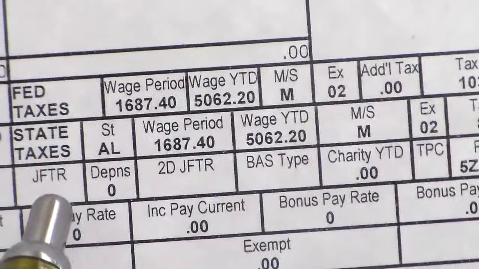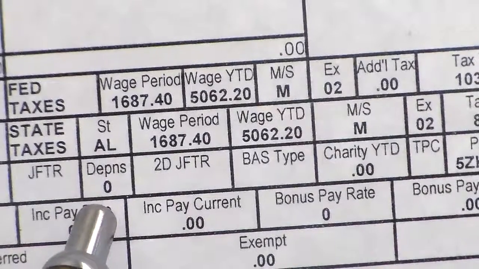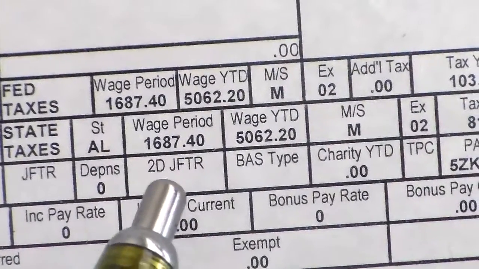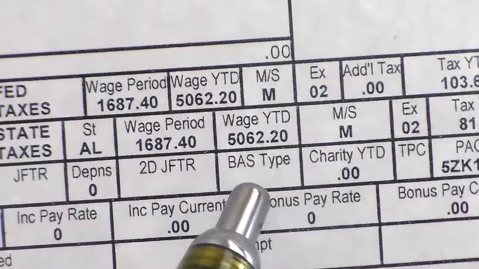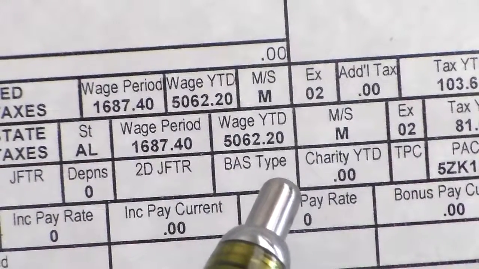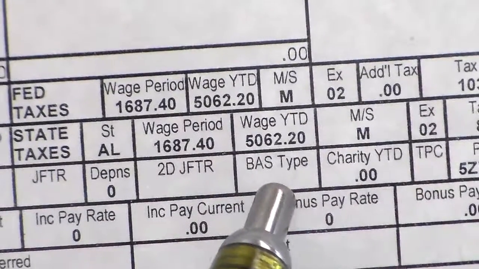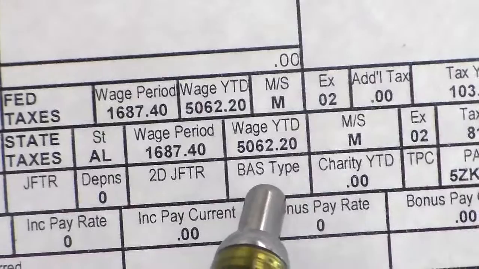This normally is just for COLA purposes. The BAS type normally doesn't pertain to most people, but it's just like the type of rations the soldier is receiving. So I don't really know what that means because it doesn't pertain to us.